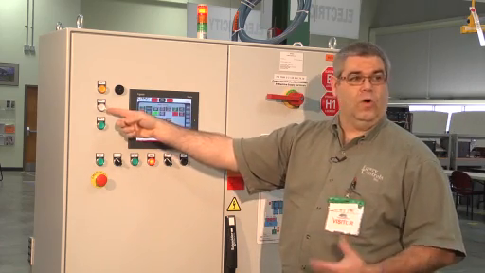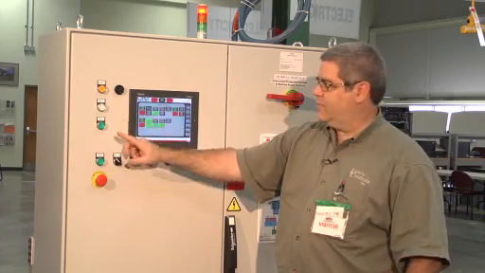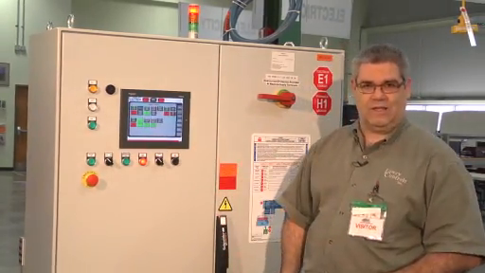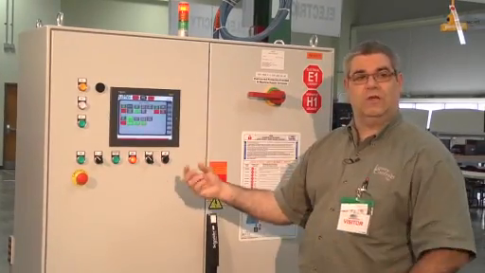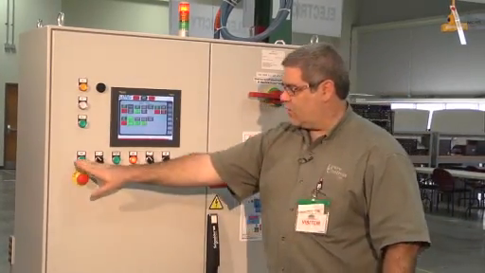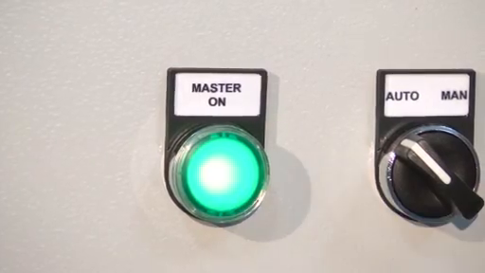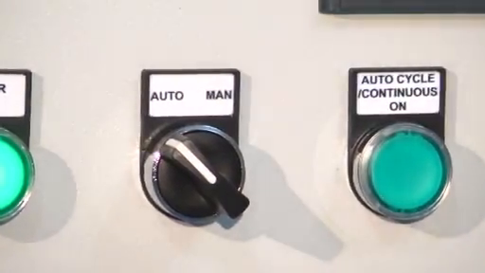It requires some more figuring it out from the drawings. User 3 has the wires pulled, but they're not connected on either end. When we open the door, you will see the different connections. Across the bottom here, we have the main power on, master on. We have an auto manual selector switch.